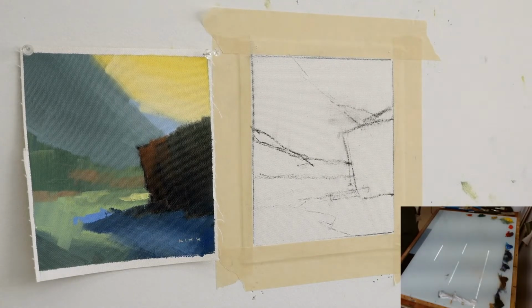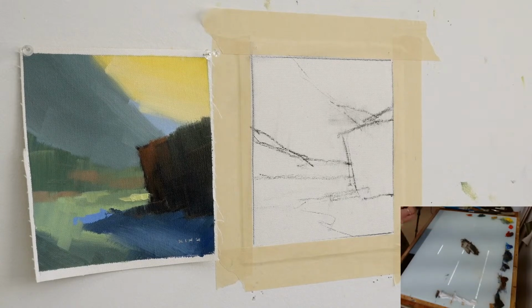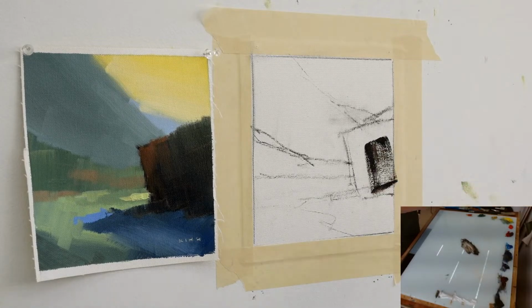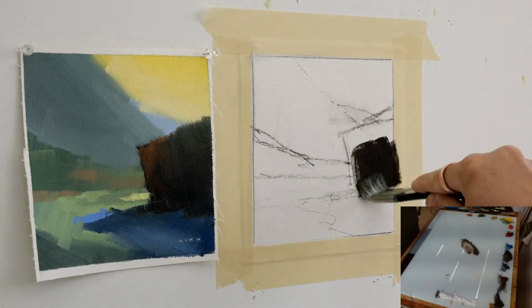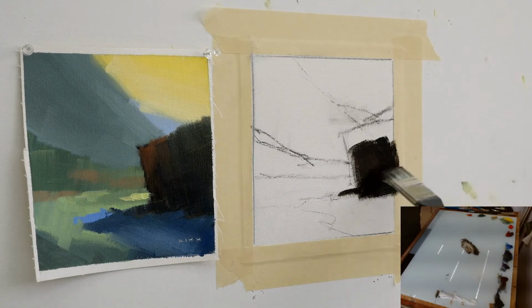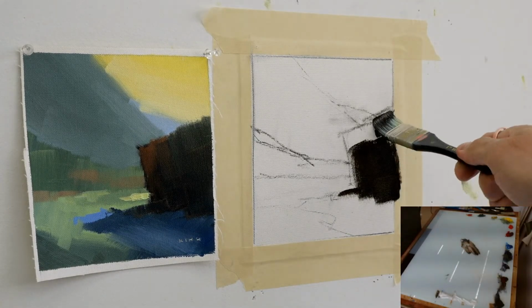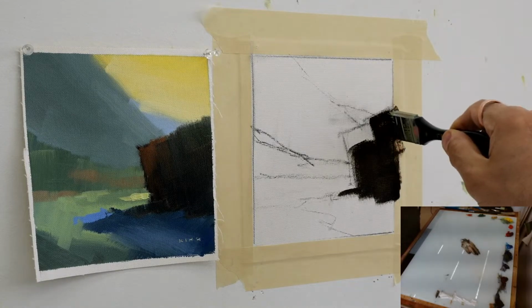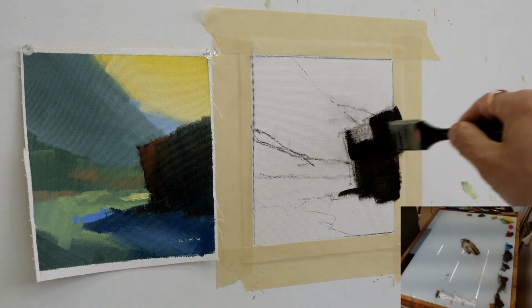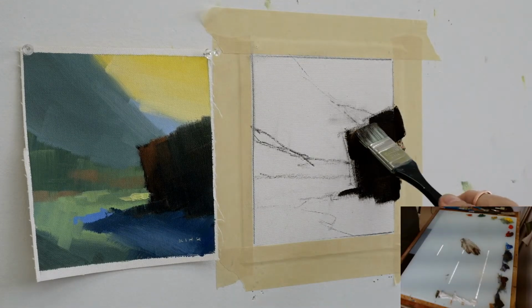I'm just going to start with the darks of this tree. Ultramarine blue, burnt sienna, a tiny bit of white, a little bit of yellow. And we're just going to create this dark here. Just fill it in. Like this different direction of the tree. It angles this way, then it angles shallower over here. I love that little nuance.